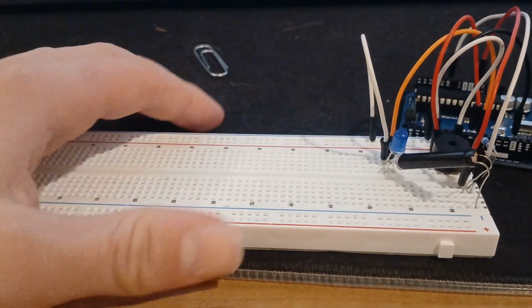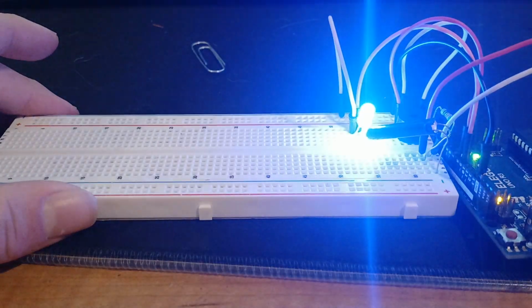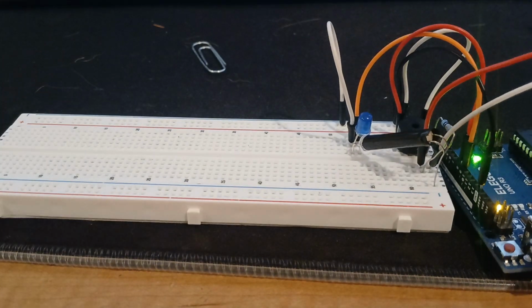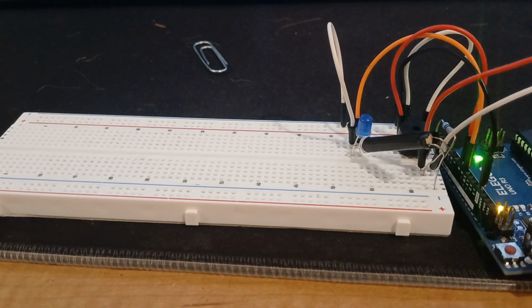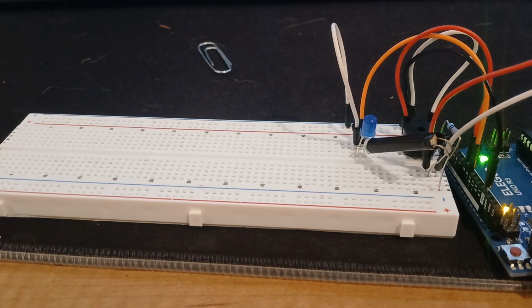Let's see this in real life real quick. The light blinked 3 times, so the piezo beeps 3 times.